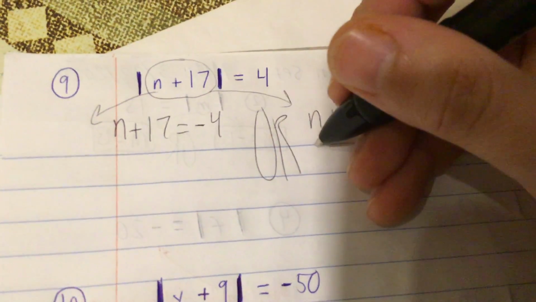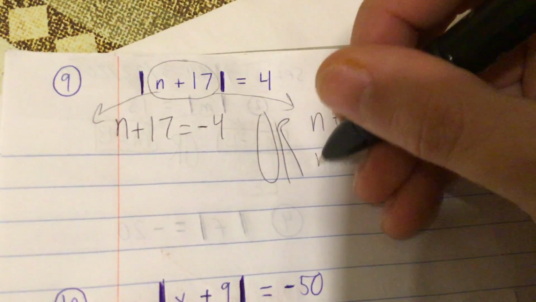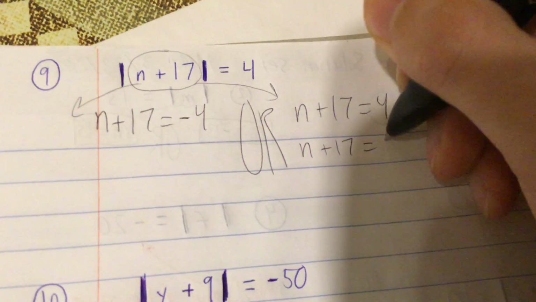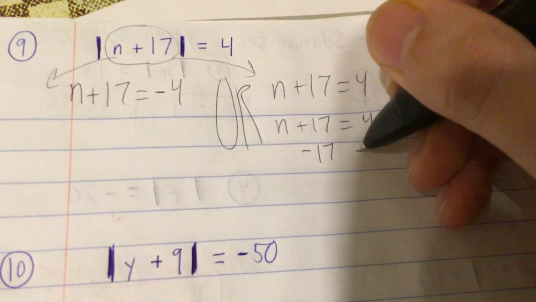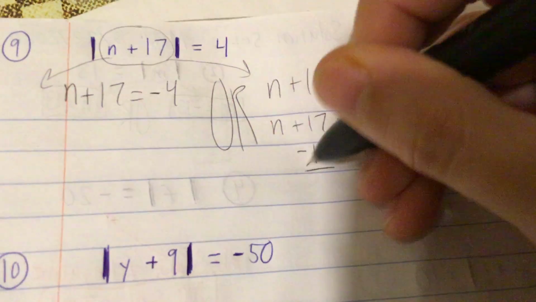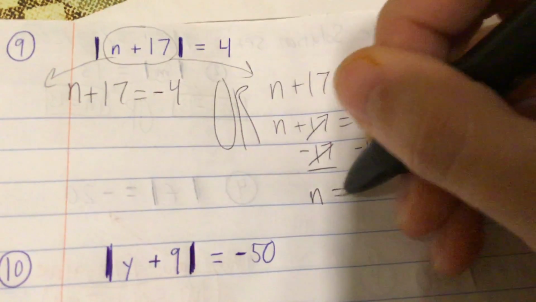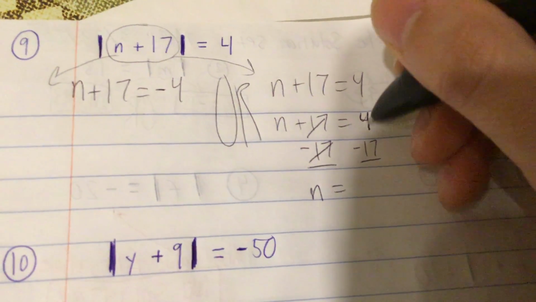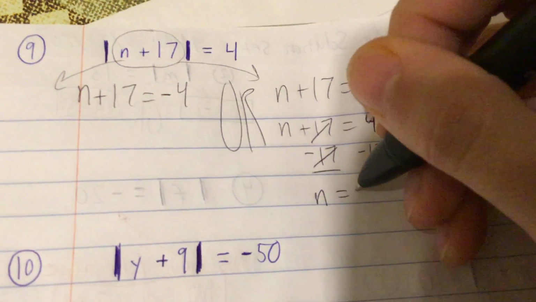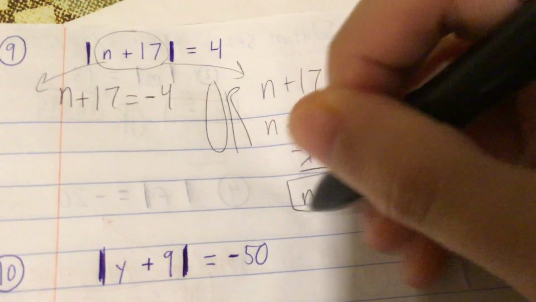So how do I undo the layer of n? I'm going to subtract 17 from both sides. So that means n is equal to, what's 4 minus 17? That'd be negative 13.